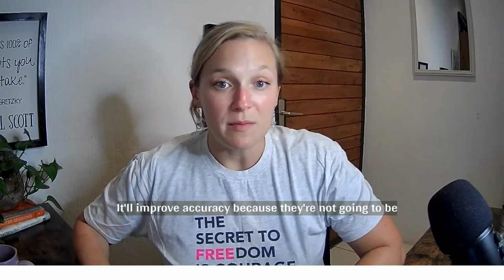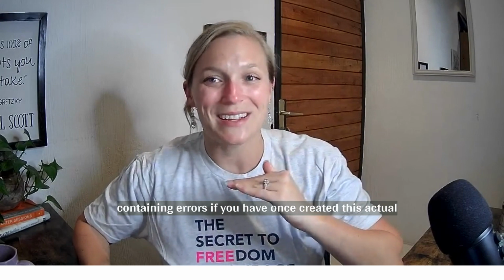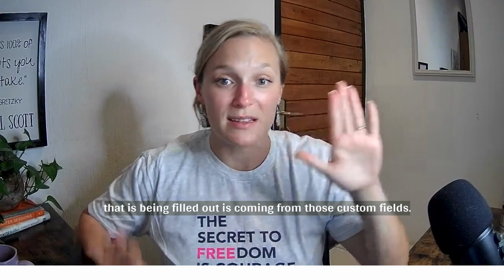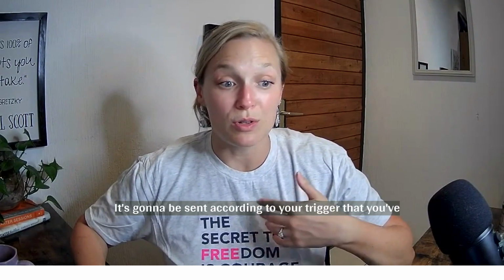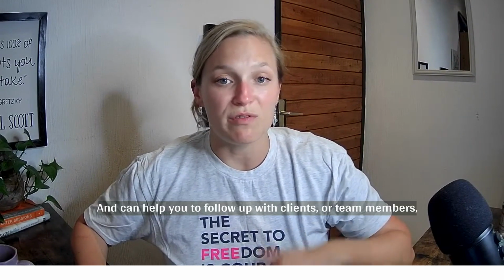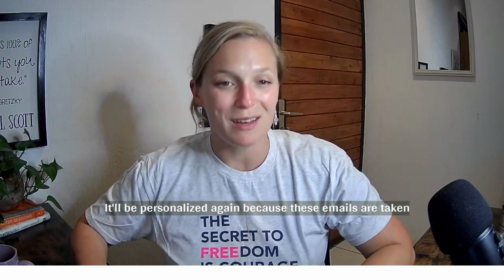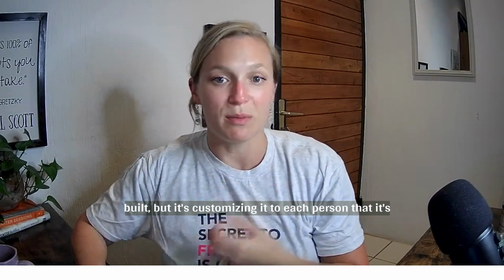It'll improve accuracy because they're not going to contain errors if you have created this template once and proofed it once, and then the information that is being filled out is coming from those custom fields. It's automatically being pulled. You'll be consistent. It's going to be sent according to the trigger that you've already predefined, and can help you to follow up with clients or team members, whatever, in a really timely manner. It'll be personalized, again, because these emails are taking from the custom fields and the templates that you've built, but it's customizing it to each person that it's emailing it to.